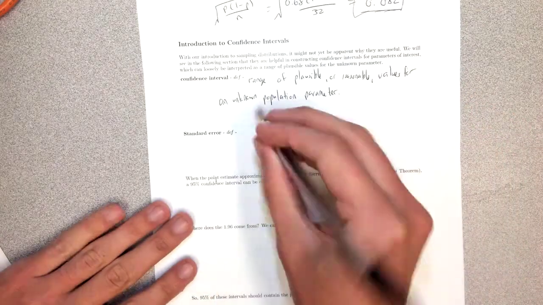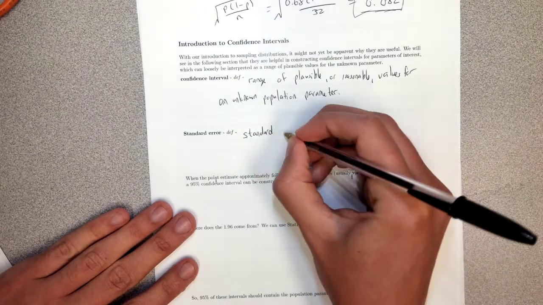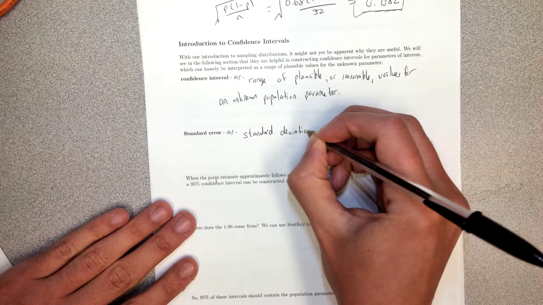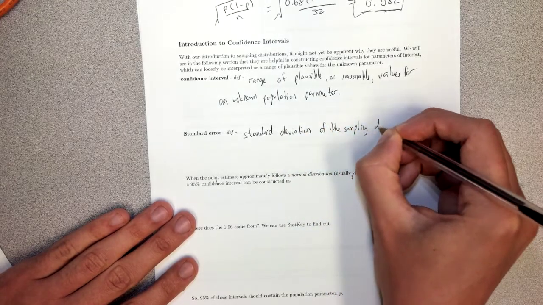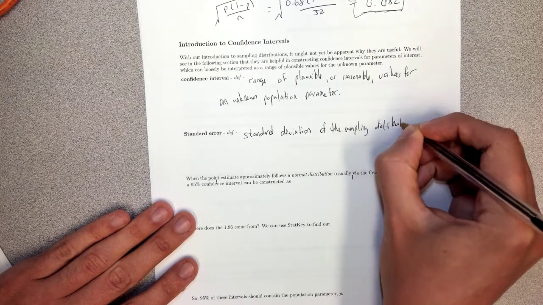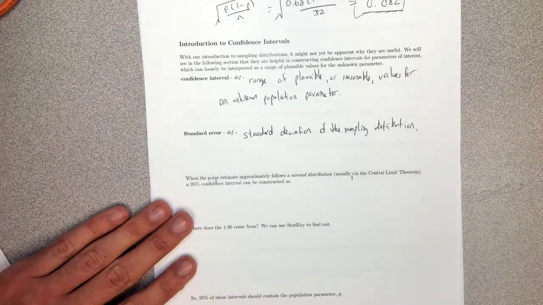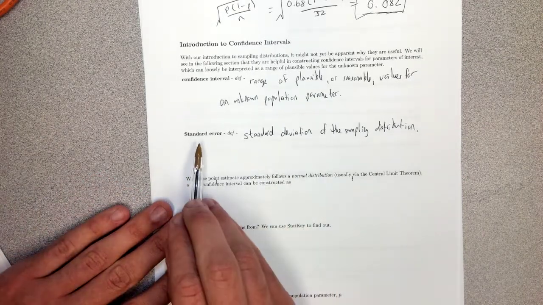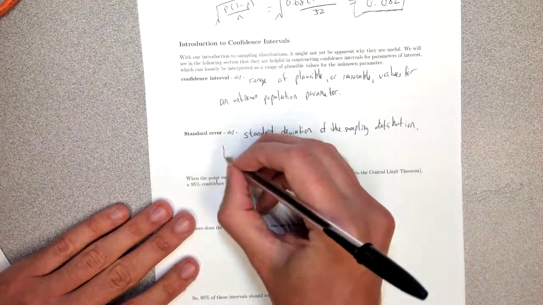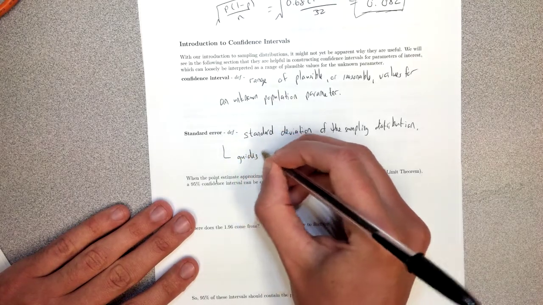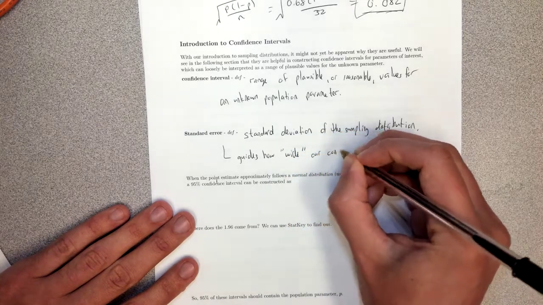The standard error, we actually saw this on StatKey a while back. This is just a term for the standard deviation of the sampling distribution. Because we don't always want to say standard deviation of the sampling distribution, that's a bit of a mouthful, it gets its own term because it gets used so much, called standard error. What this really does is guide how wide our confidence interval should be.